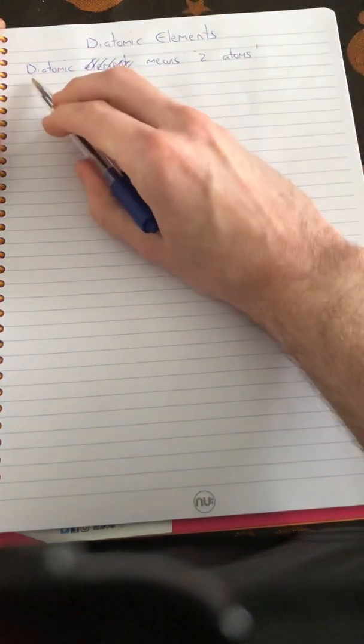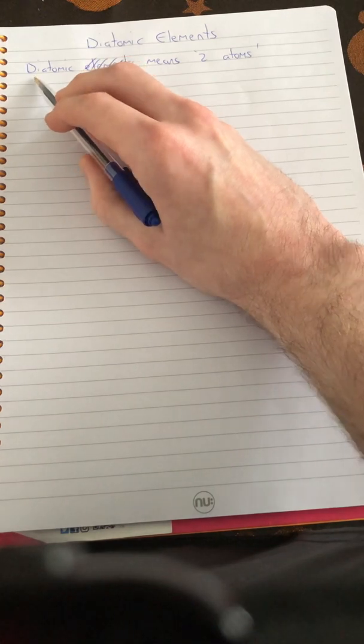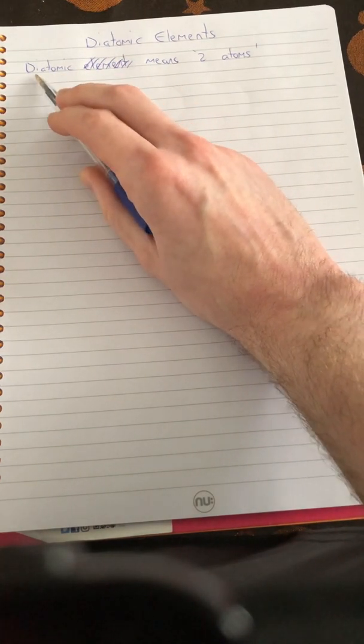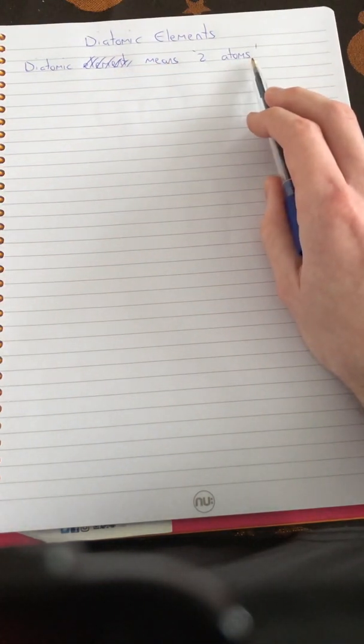Di means 2, like carbon dioxide means that we've got 2 oxygens. Atomic just means atoms, so diatomic literally just means 2 atoms.